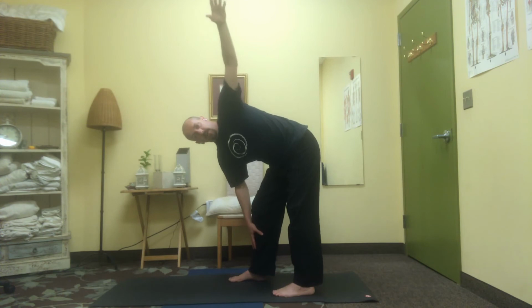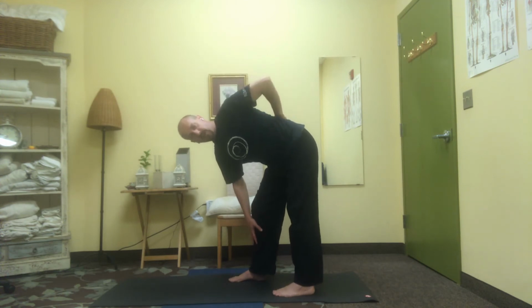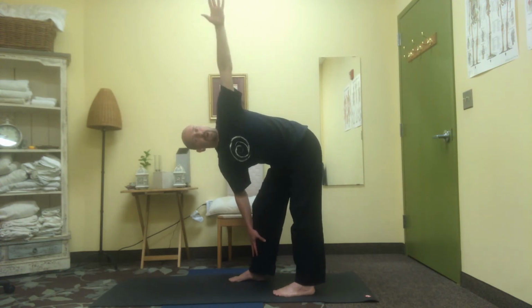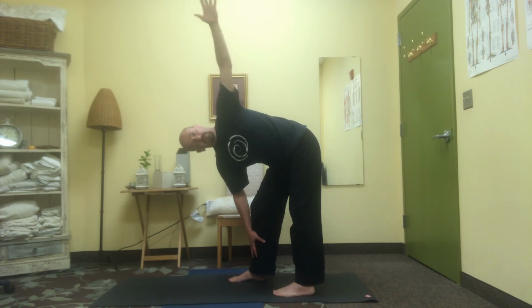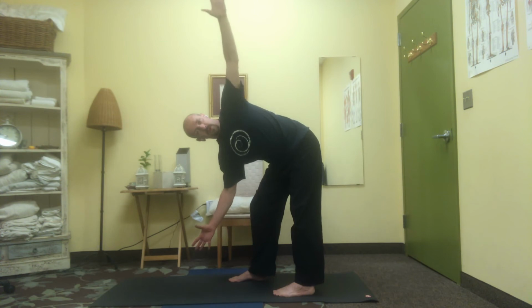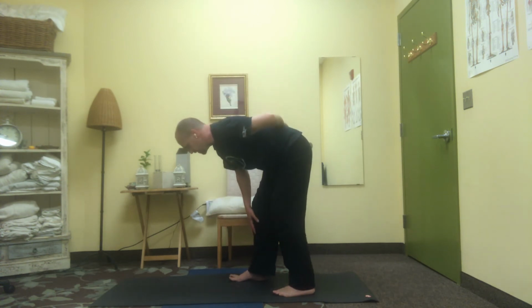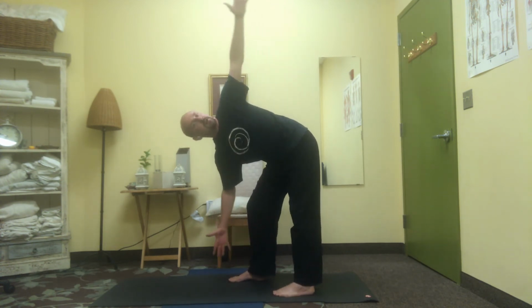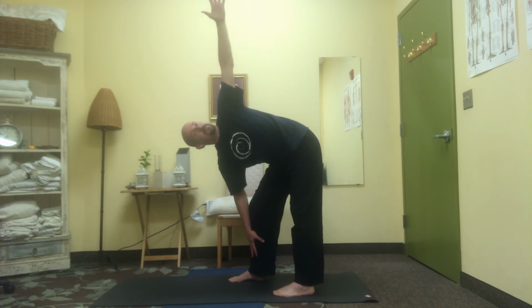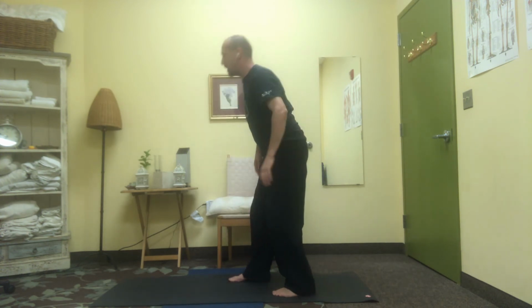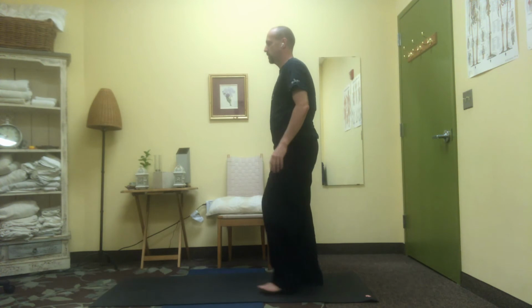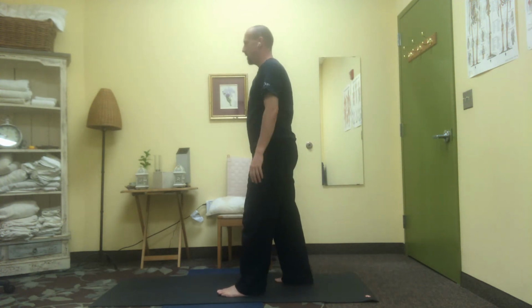So the space in the spine, the space in the shoulders is already there because of our preparation. Incremental opening. Shoulders are very free. We've simply added a rotation to the spine and unfolded the arms. Back to standing. Let's try the same on the other side.